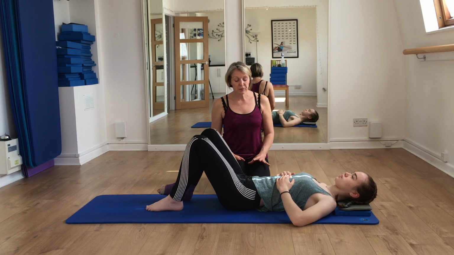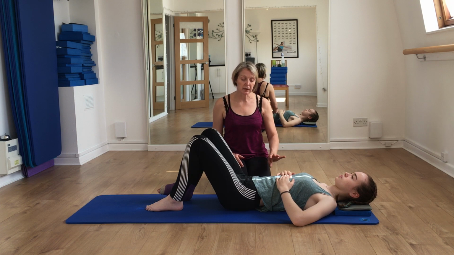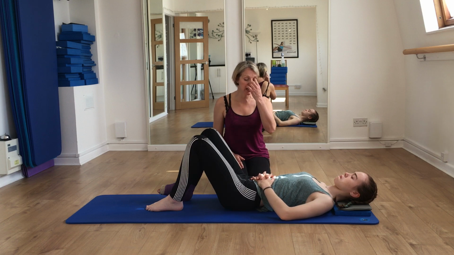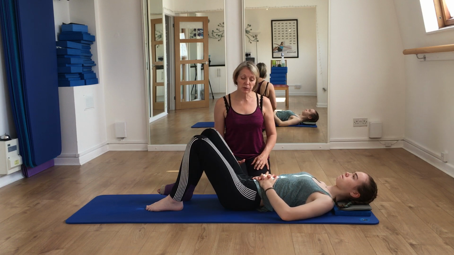So let's talk about the 5 basic principles of Pilates here. The first one we're going to talk about is breathing. So if we bring the hands onto the belly, interlace the hands, a little bit of resistance into the hands, so you can feel the movement up and down.